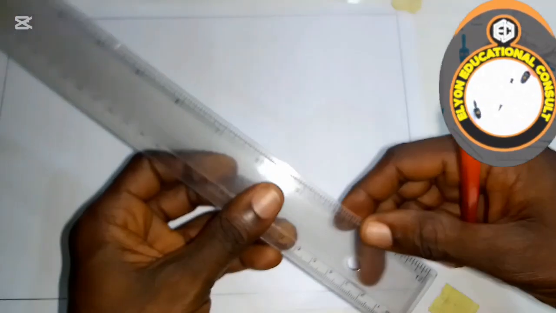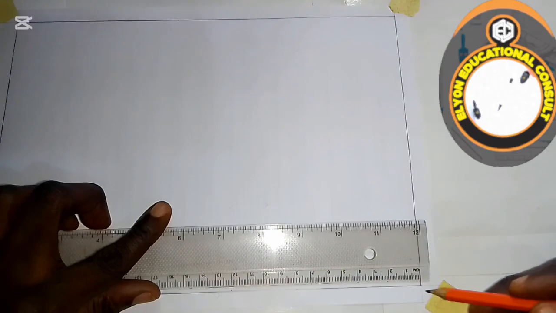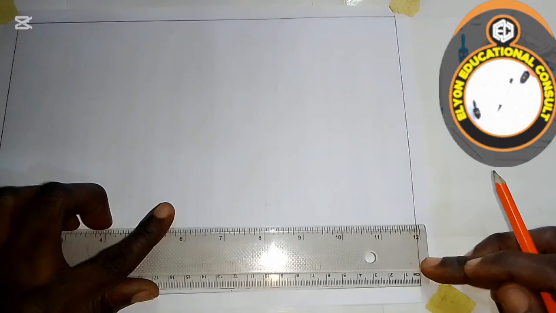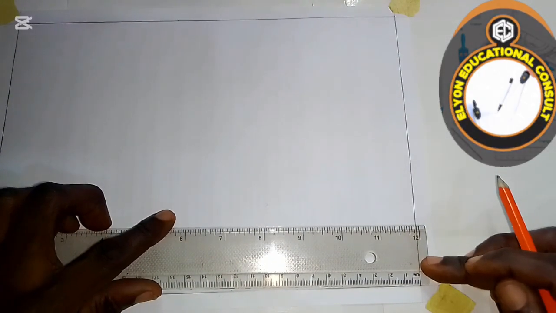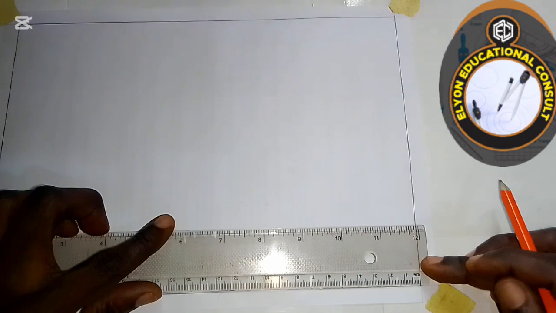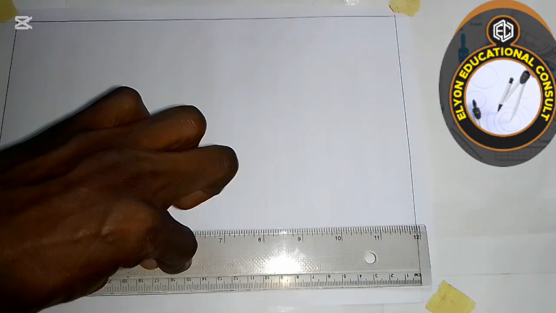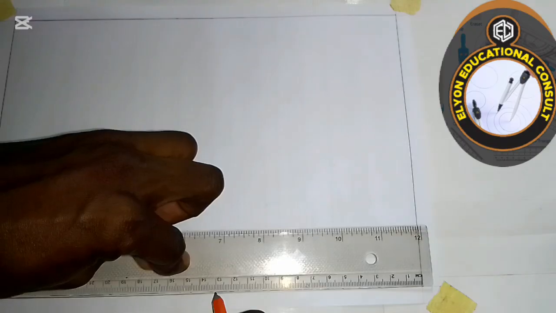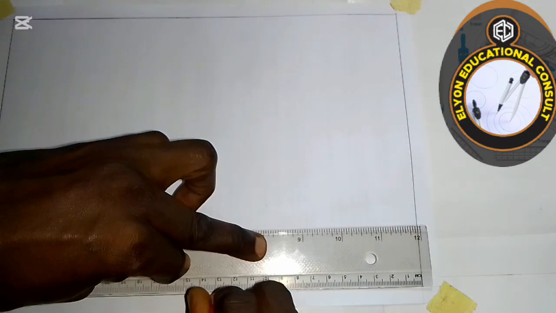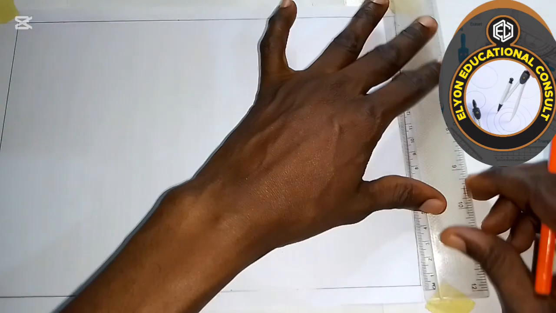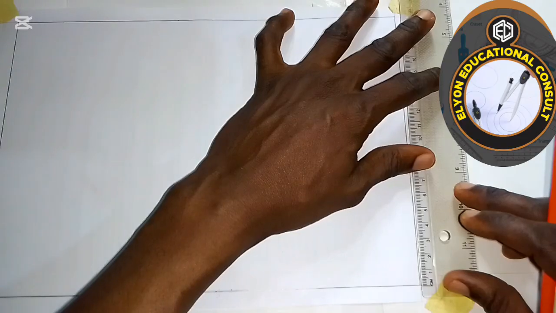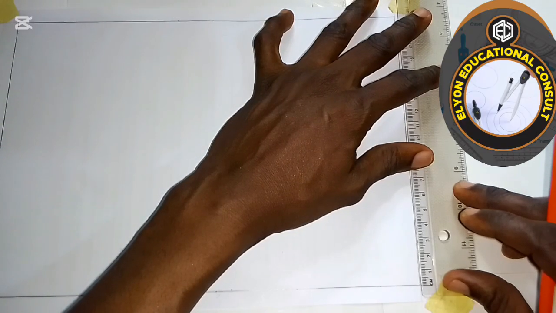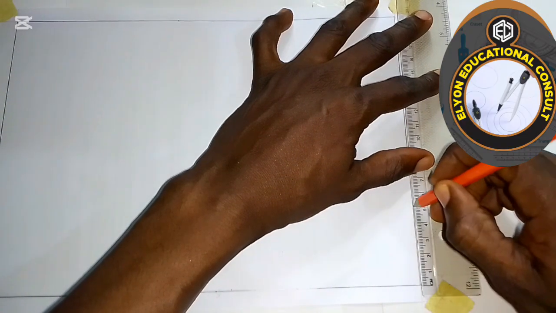Now, we are going to take this length here, from this part of the borderline. I'm going to take 130. 130 is 13, so this way, I will mark this point here. You can see this point in particular. Then I will come to this other part and mark the height. I'm going to mark 50.